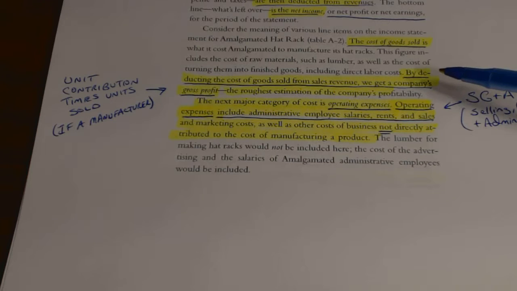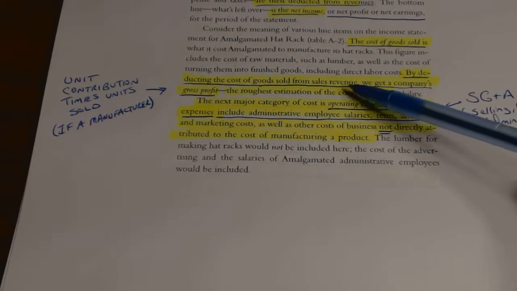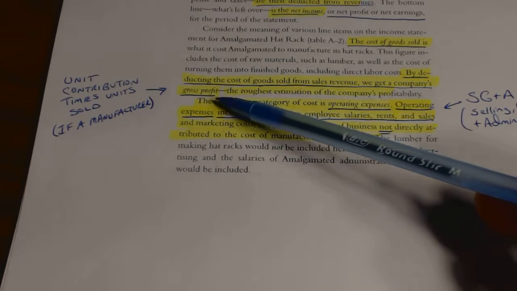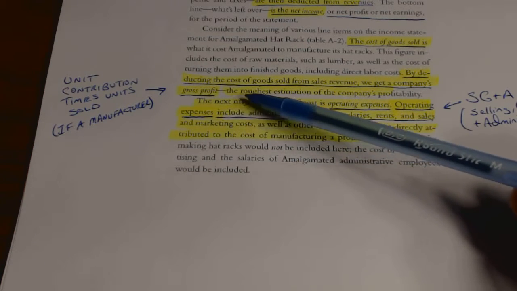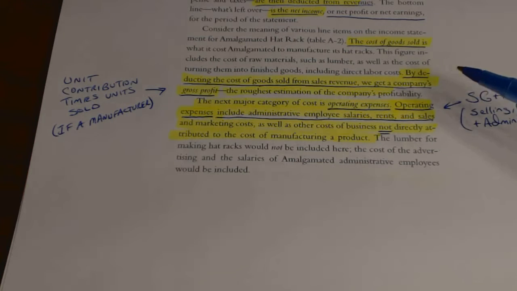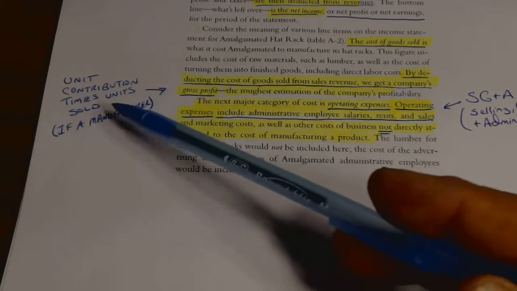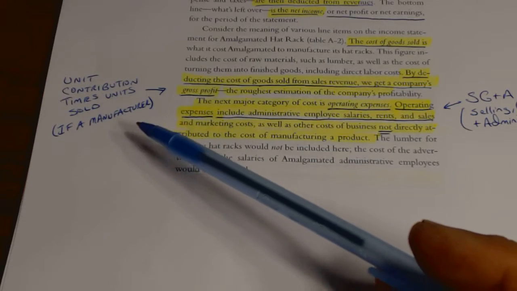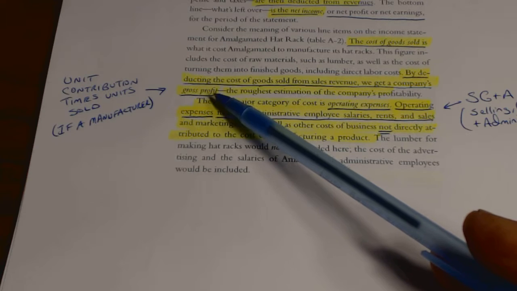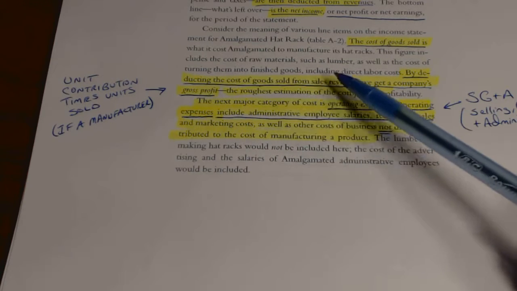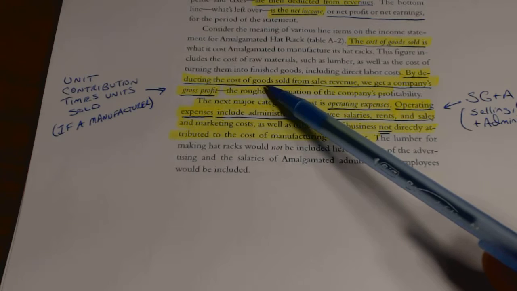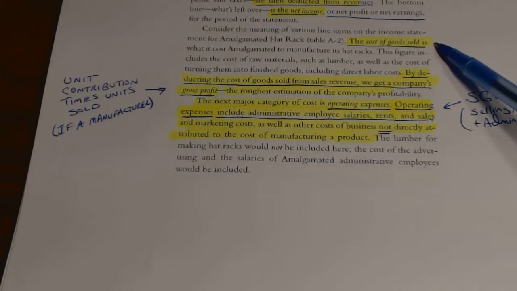Okay. By deducting the cost of goods sold from the sales revenue, we get the company's gross profit. Now, this is gross profit, not net, which is just a rough estimation of the company's profitability. When you're doing unit economics, remember, unit economics is by unit. You've got your revenue per unit minus your variable cost, which gives you your unit contribution. That was your gross profit per unit. This is overall, when you're talking about a company, the overall sales revenue minus their cost of goods sold, which again is their variable cost, gives them gross profit.